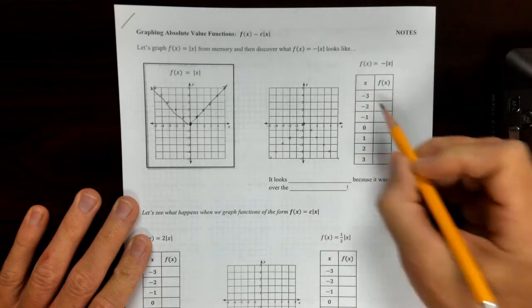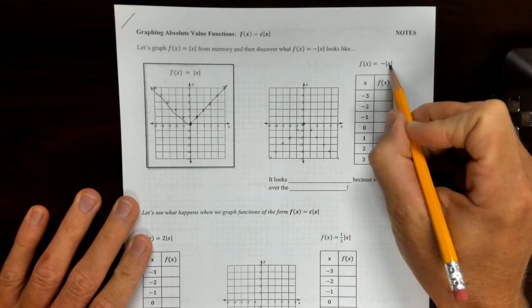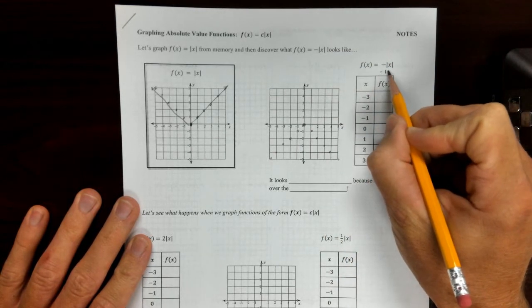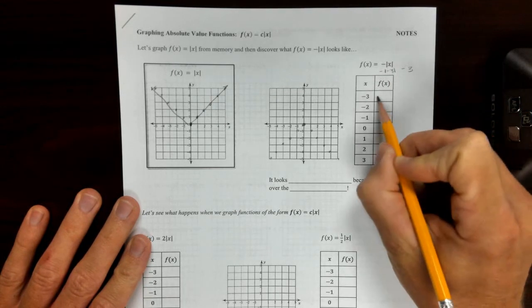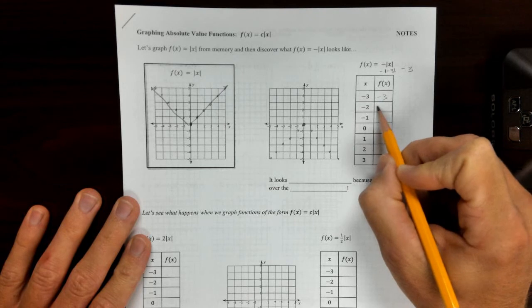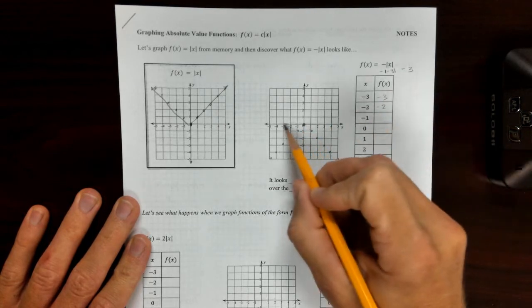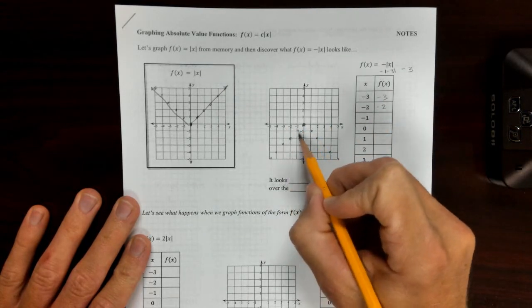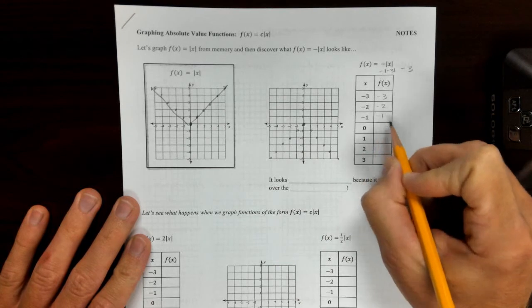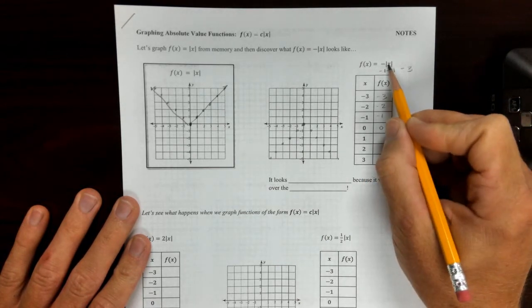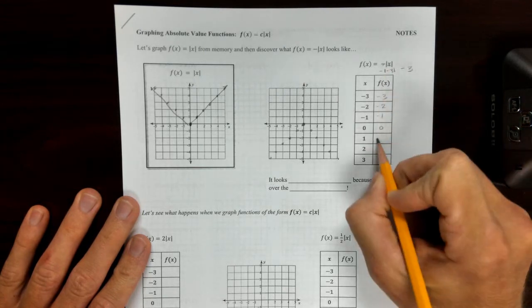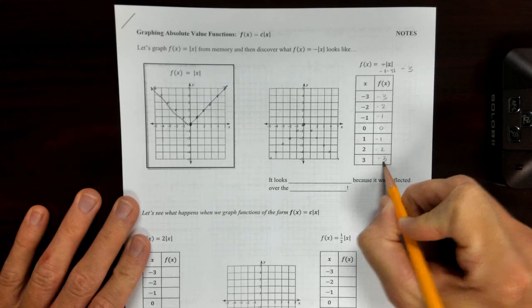Right, because if we plug in a negative 3 in here, it's going to be negative, the absolute value of negative 3, which is a negative 3. Same thing with negative 2, it's going to be negative 2. So we have the point negative 3, negative 3, negative 2, negative 2, negative 1, negative 1. 0 is still 0. If we plug in a 1 right here, we have the absolute value of 1, which is a positive 1, but then a negative outside, it's back to a negative 1, negative 2, negative 3.